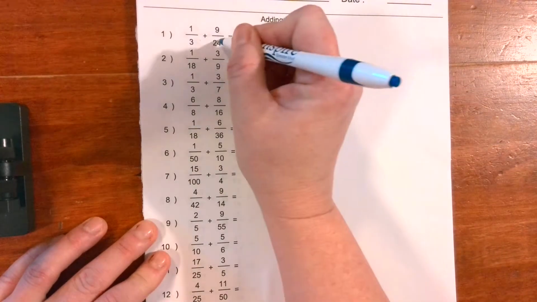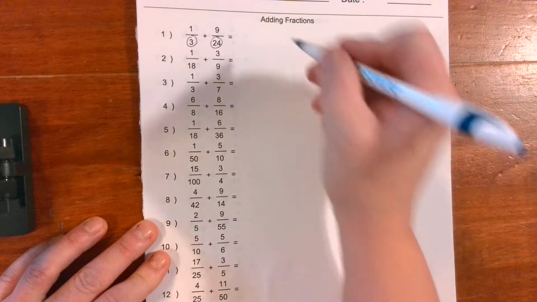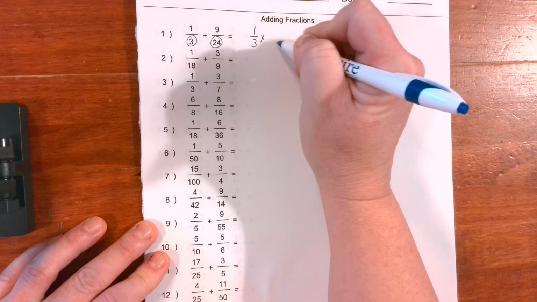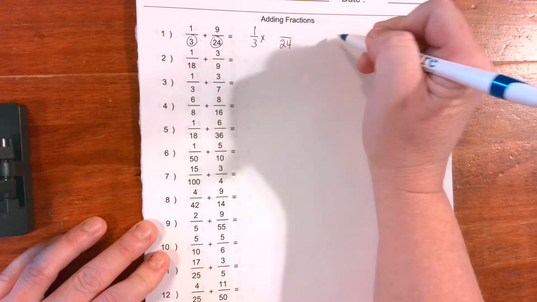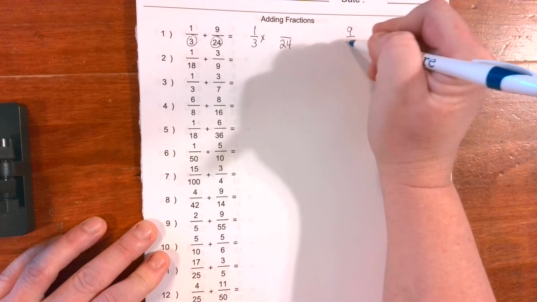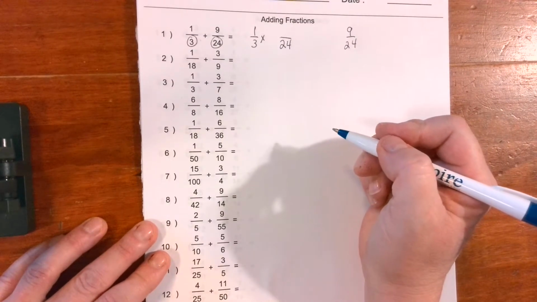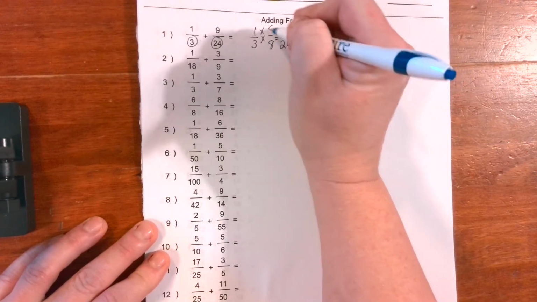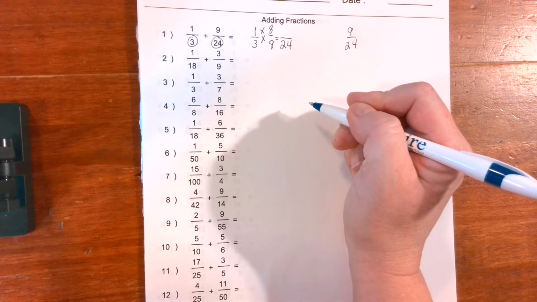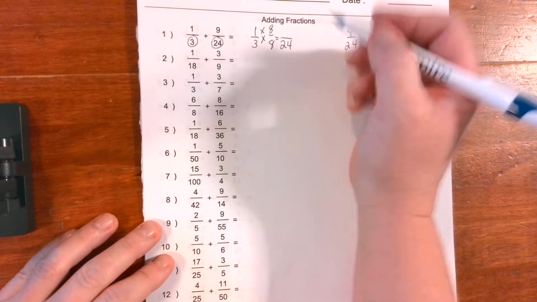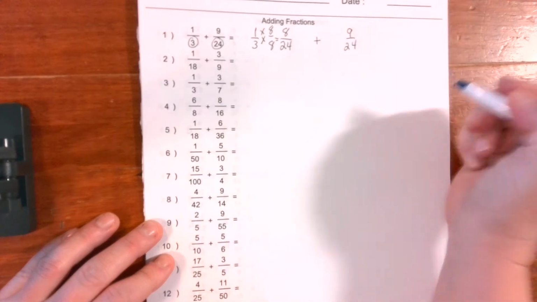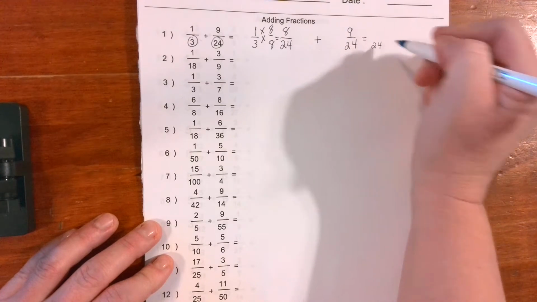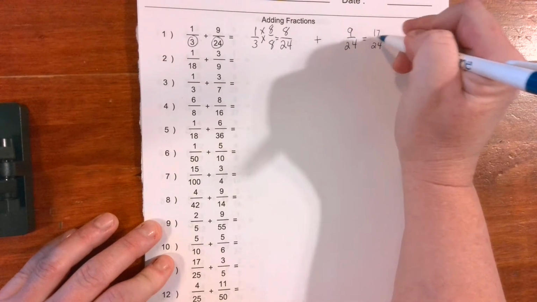Our first one has unlike denominators. I need to multiply my numerator and my denominator by something to get 24ths, because that is my common denominator. So 3 times what is 24? Well, 3 times 8 is 24, and if we do it to the bottom, we have to do it to the top because we're multiplying by 1. That's our identity property of multiplication. So 1 times 8 is 8. And now I can add. We add only by adding our numerators and keeping our denominator the same. So 8 plus 9 is 17.